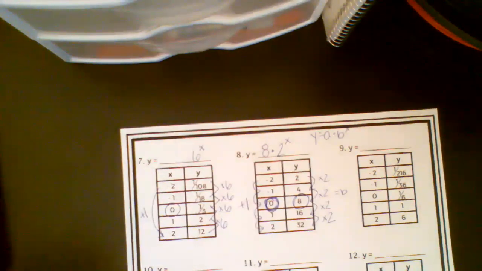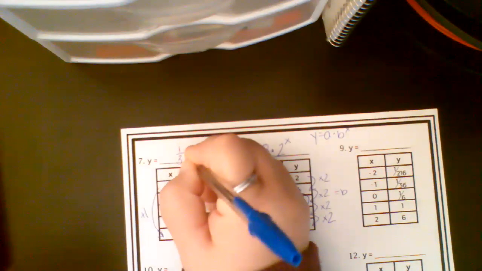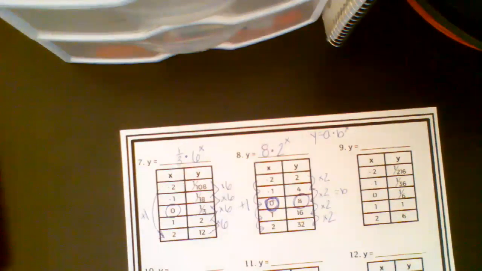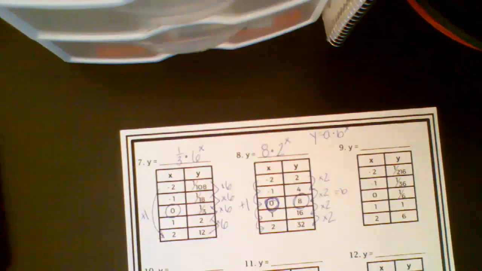Okay, so writing our equation here, our multiple is 6, so we're going to get a 6 to the x. That's our b piece of this function. And our initial value is 1/3. So we'd have 1/3 times 6 to the x. Okay. Any questions on that at all, guys?